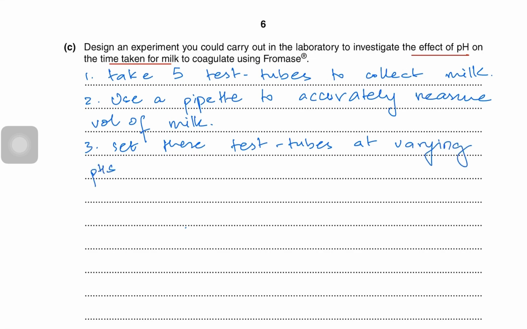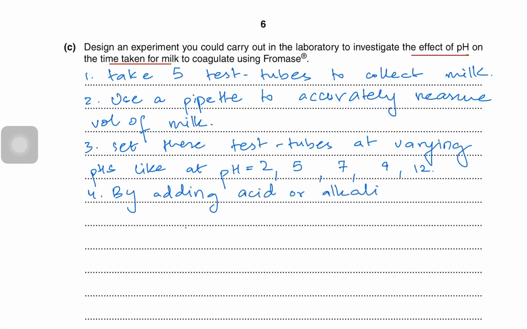You can give example like at pH equals 2, 5, 7, 9 and 12. This gives a good distribution from acidic to alkaline pHs. Then talk about how will you do it, by adding acid or alkali, and you can also use the word buffer because buffer is a chemical that maintains pH, so you can also talk about buffers.